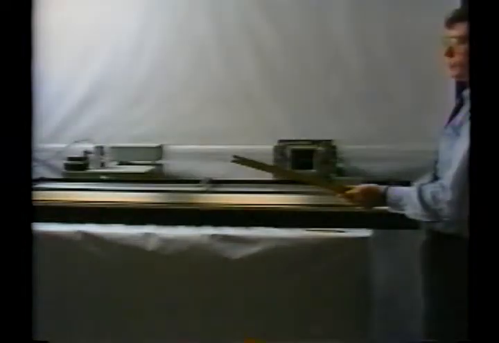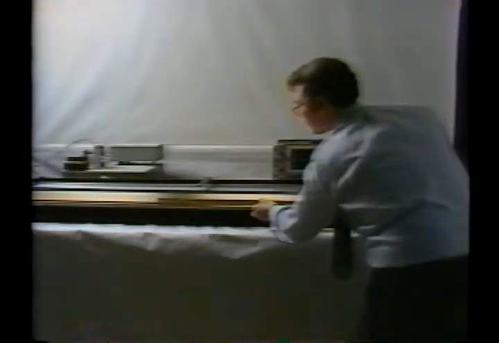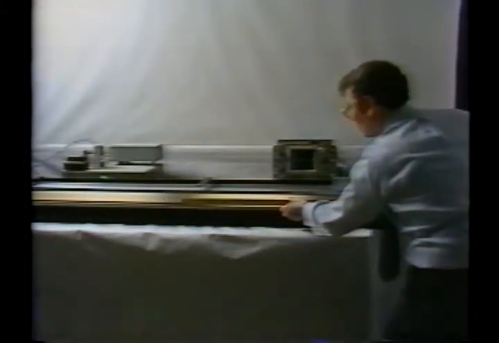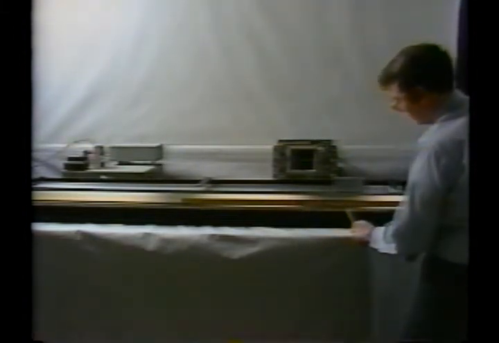So we can deduce the frequency of the source driving the plates at the left end. The frequency is equal to the velocity of light, 3 times 10 to the 8th meters per second, divided by the wavelength, about 1.4 meters. So the frequency must be about 210 megahertz.